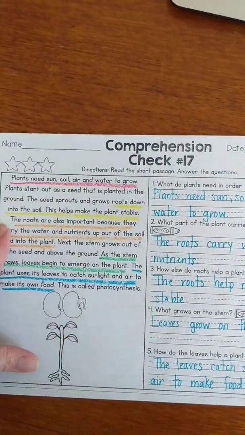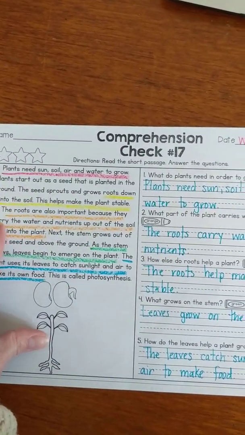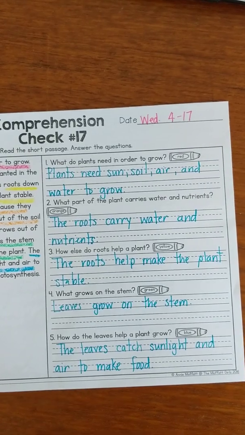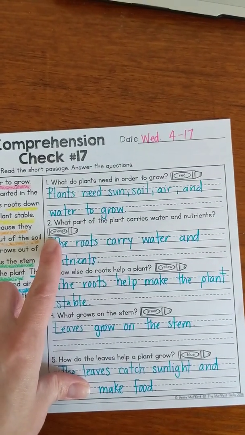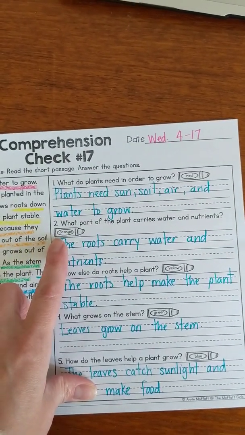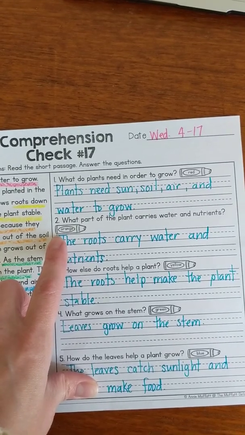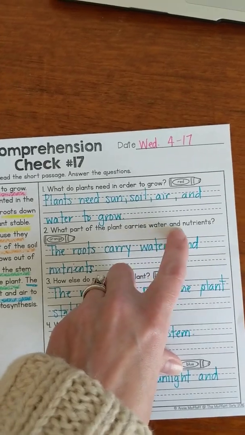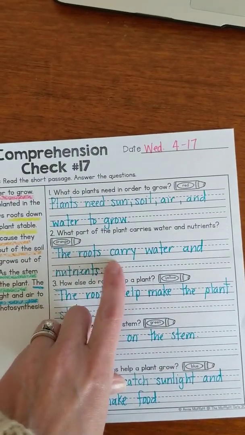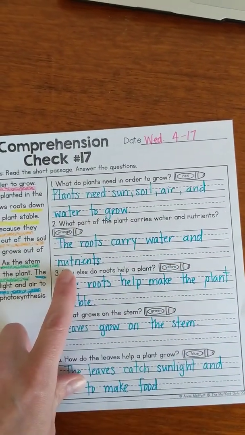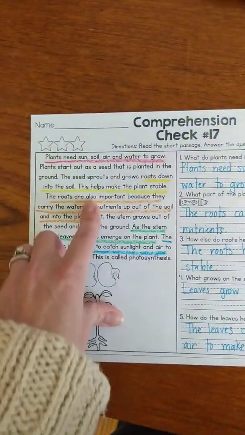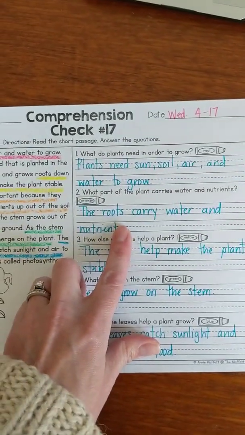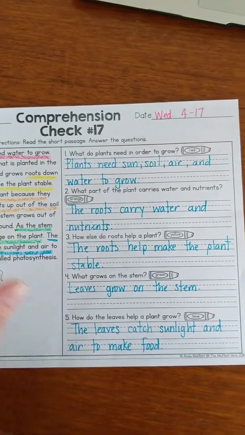I don't have to necessarily copy down everything that's over there, but I do want to at least write a complete sentence. I don't want to just write the roots. Now, is that correct? Yes. But we want to try to write it as a complete sentence. So what do the roots do? Because they asked us what carries water and nutrients, the roots carry water and nutrients. So you can shorten it up from what it says over here to when you're writing it over here. You don't have to write everything it says.